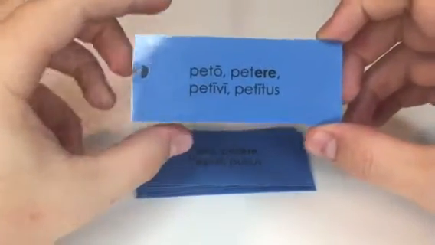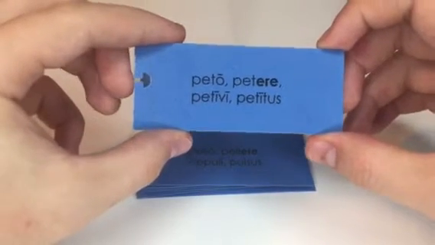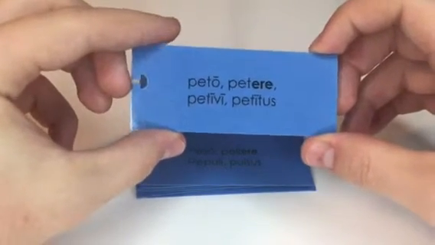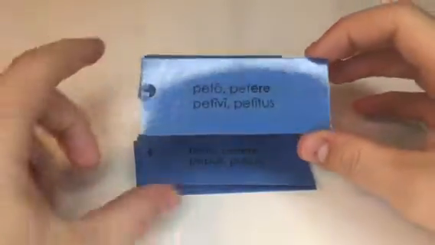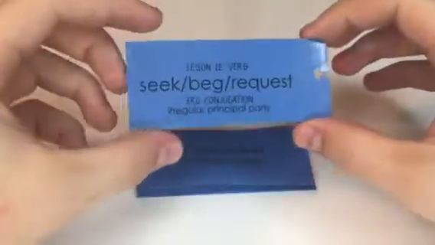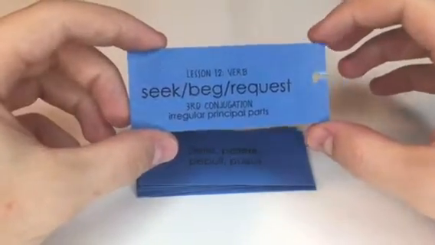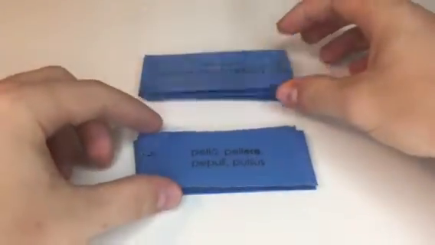Then we have petto, petere, petui, petitus. Now, if you happen to have a pet dog, then you will know what this word means, especially if you're sitting at the dinner table and there's a pile of really good looking food. Petto means beg or seek a request. The dog generally wants that.